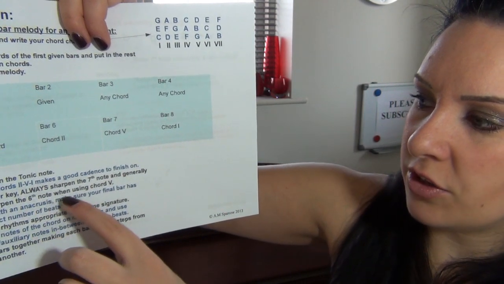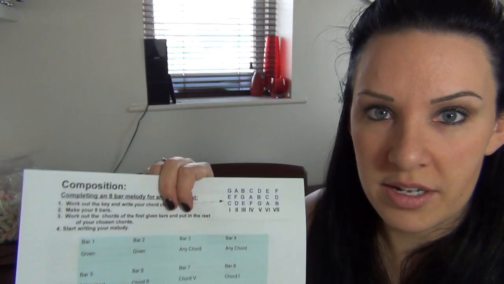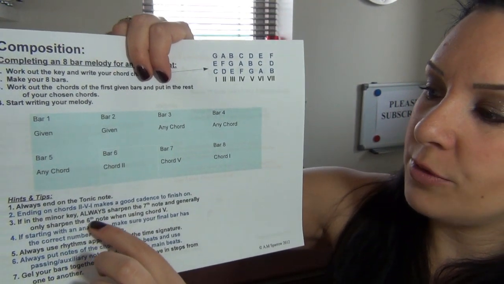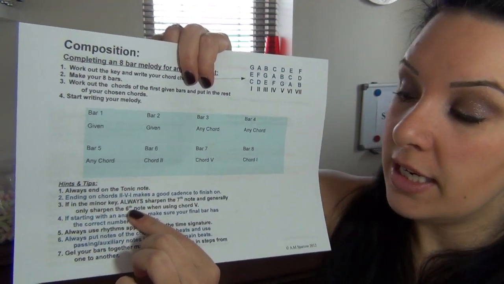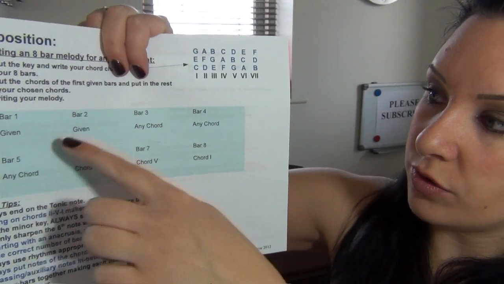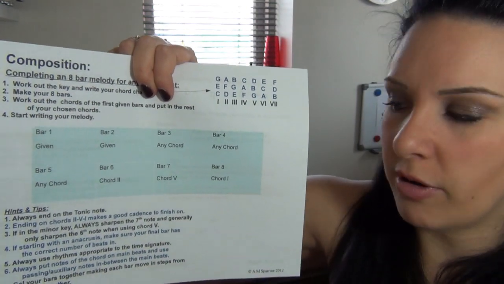Only sharpen the 6th note when using chord 5. Now, that's a bit of a grey area and some people might not agree with me, but when you're in an exam and you're not particularly good at composition and you need to make sure that what you're writing is not gobbledygook and total gibberish, then these are generic guidelines that are just going to help you not write a load of rubbish and make something that sounds slightly audible. So if you're in the minor key, work out what the 6th note is. In A minor it would be F sharp, for example. Only sharpen that if you've got a chord 5 anywhere, like this one here. If I had an F in here, I could sharpen that to F sharp and it'd sound great.